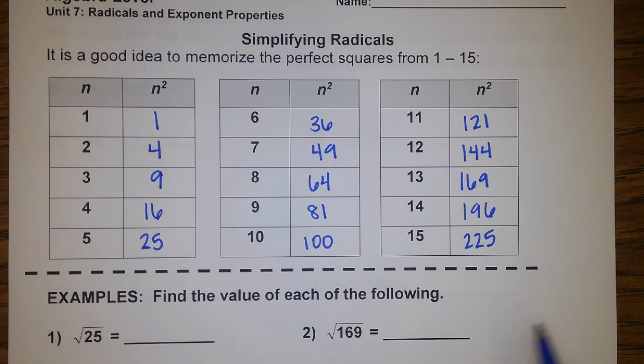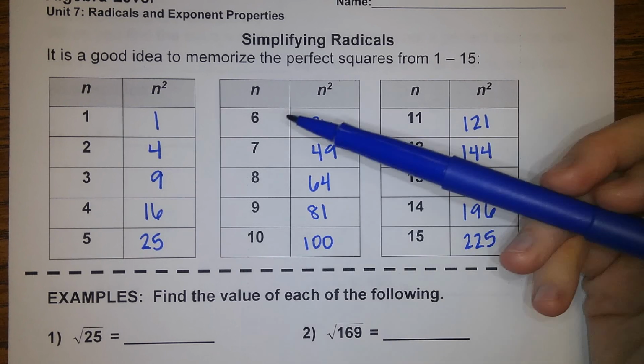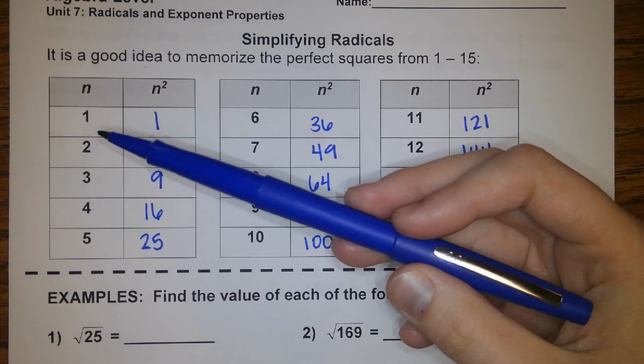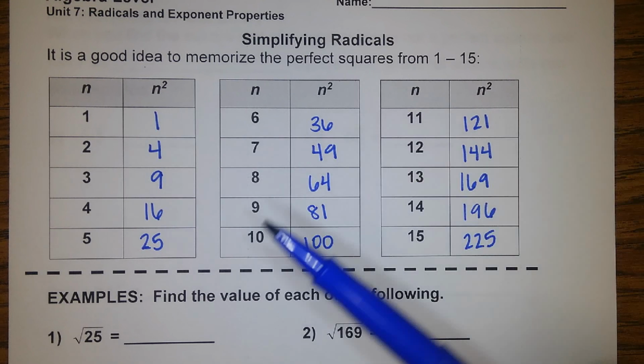All right, guys, so I'm coming back to you with this completed. I've completed my chart. Honestly, you guys probably know a lot of these already, but it's just good to go through them and try to commit them to memory.